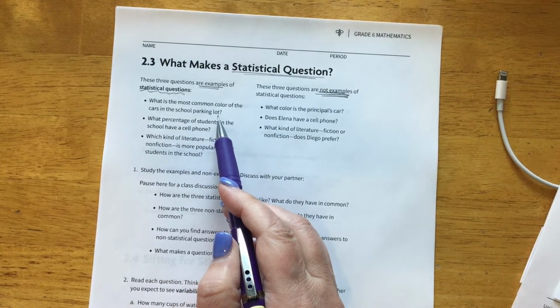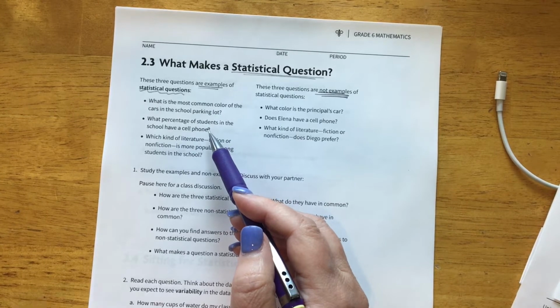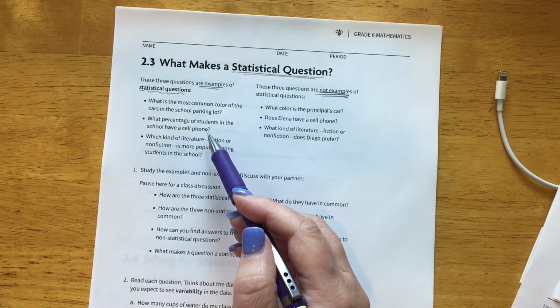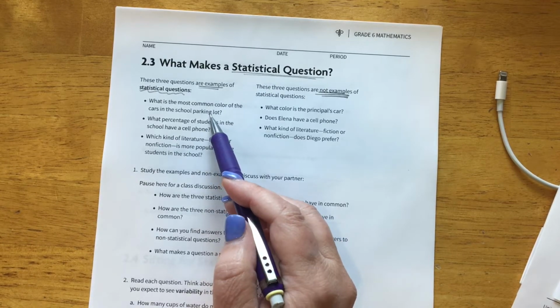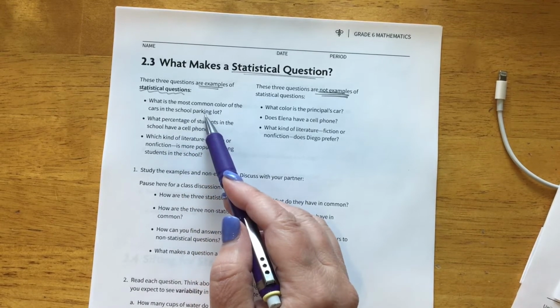So if I were to look at the school parking lot right now, and I don't really have to ask anybody, but I just look out there and say, okay, there's a red one, there's a white one, there's a blue one, there's a gray one, there's another red one, there's another white one, there's a black one, there's a silver one, right? Am I getting all the same answer? No? Okay. That's a good question.